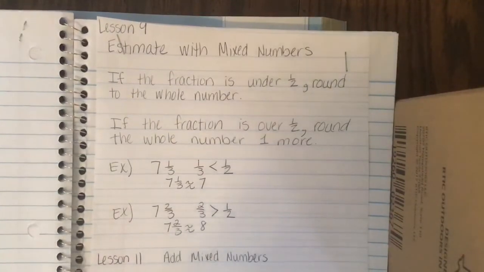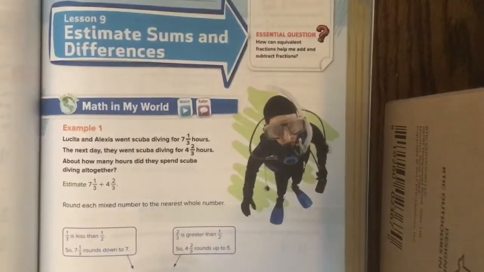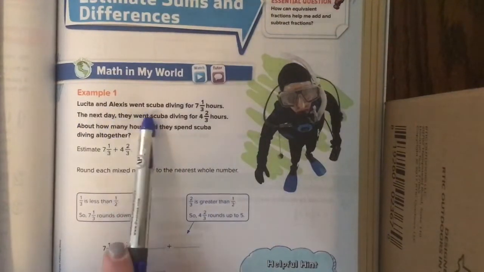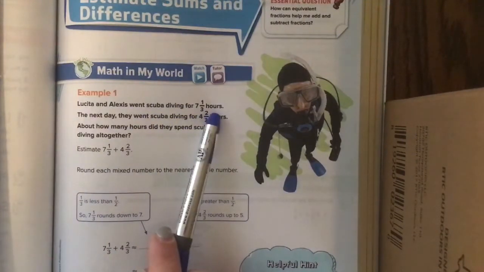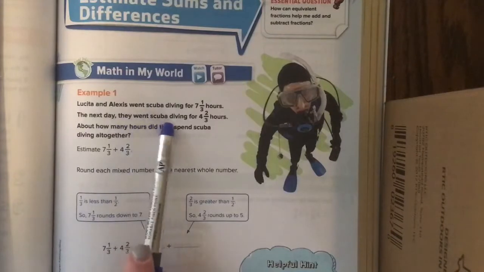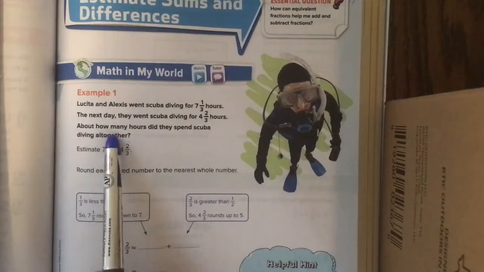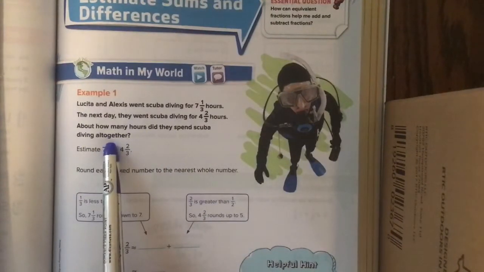So we're going to move our note packet over to the side. And I want you to look at page 663 with me. And I'm up here at the top at example 1, and it says, Lucita and Alexis went scuba diving for 7 1/3 hours. The next day, they went scuba diving for 4 2/3 hours. About how many hours did they spend scuba diving all together?